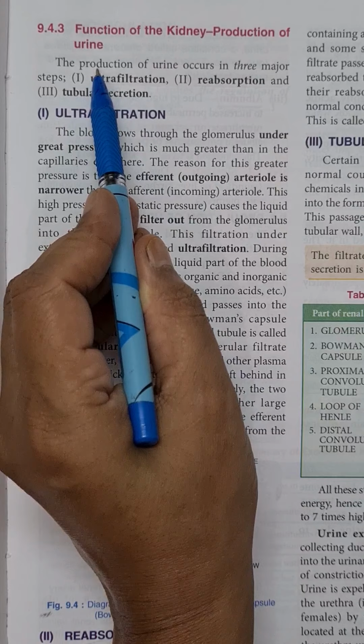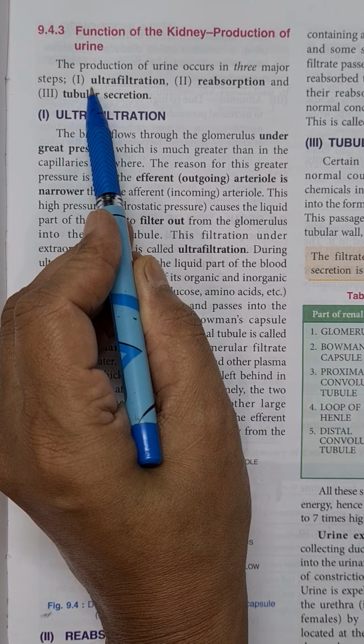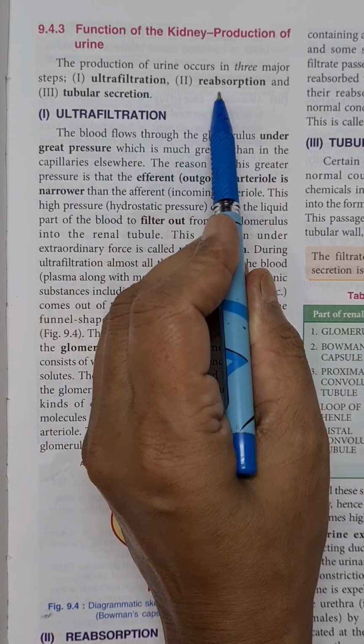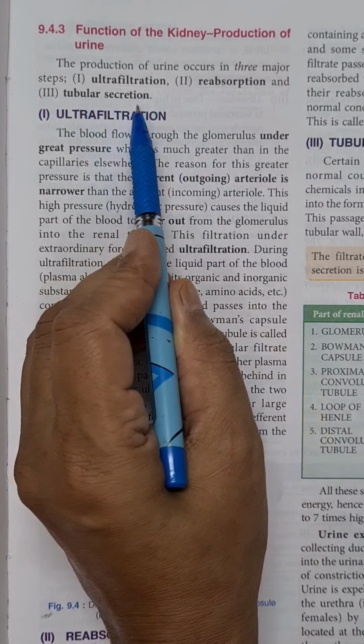Function of the kidney, production of urine. The production of urine occurs in three major steps in the kidney: ultrafiltration, reabsorption, or we can say selective reabsorption, and tubular secretion.